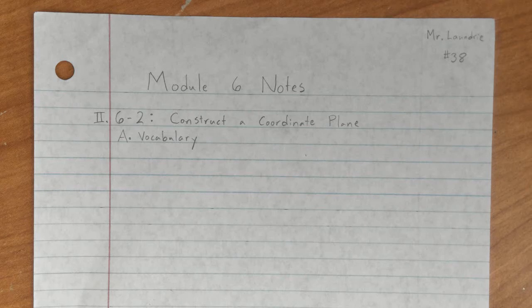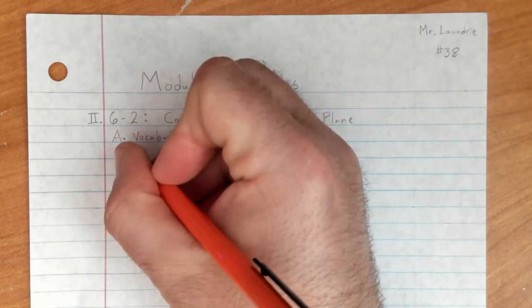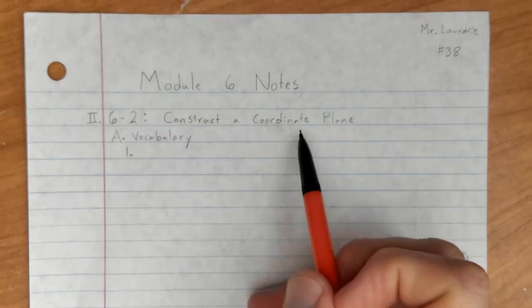For that lesson, everything was just a single line. It was one line stretching off in both directions forever. For this lesson, we are going to add a second line, although we're not going to call them lines over and over again. I'll talk about that in a moment. Now, the heart of this is still dealing with coordinates.